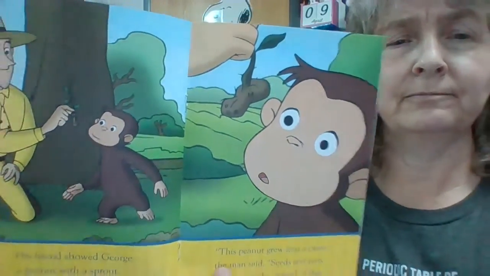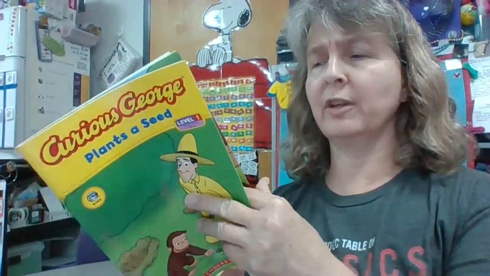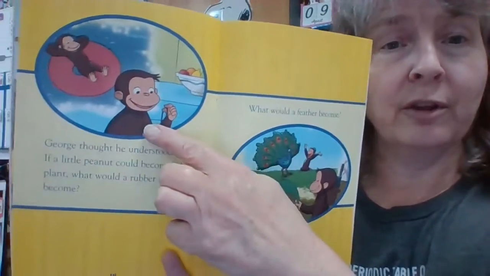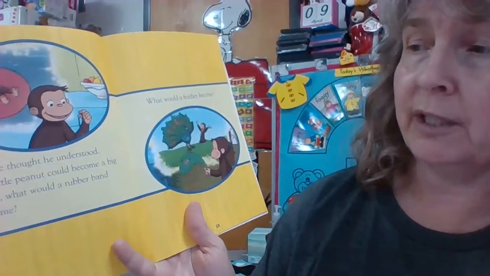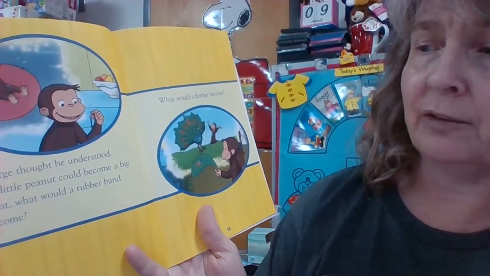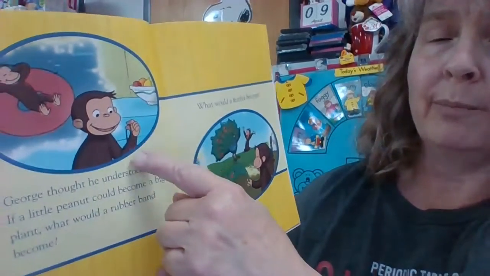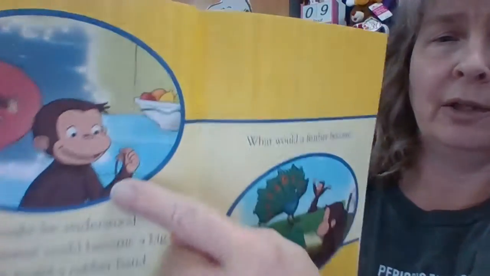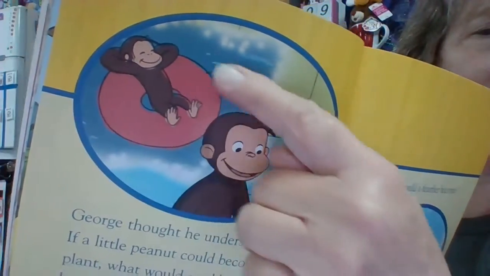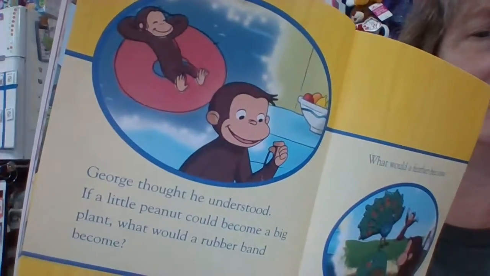Wonder what George thinks about all that. George thought he understood. If a little peanut could become a big plant, what would a rubber band become? So here's George looking at a rubber band, and he thinks that maybe it will become an inflatable tube that he can sit on.